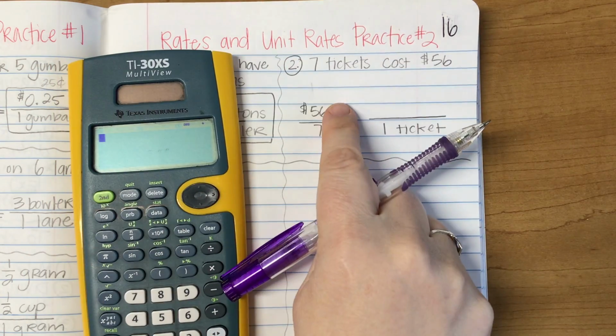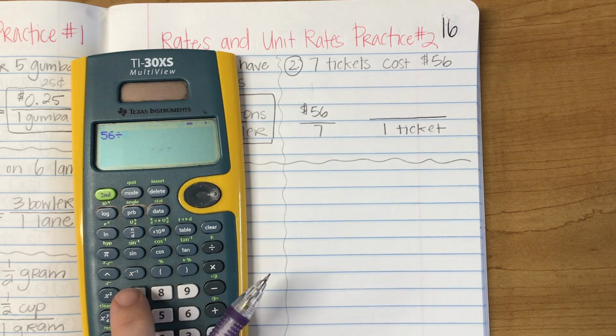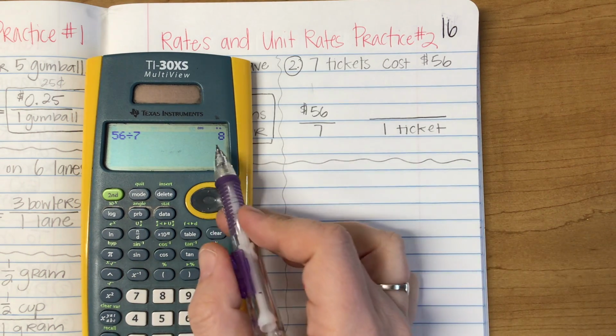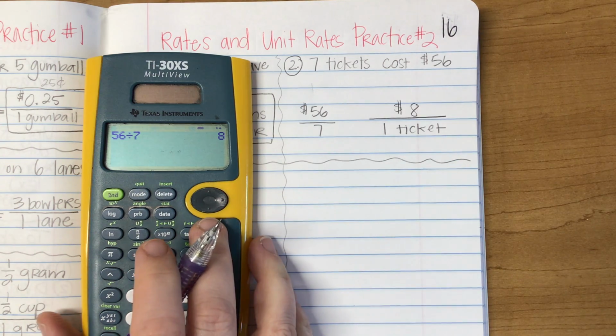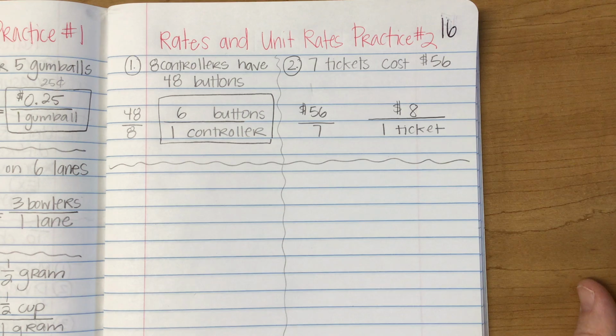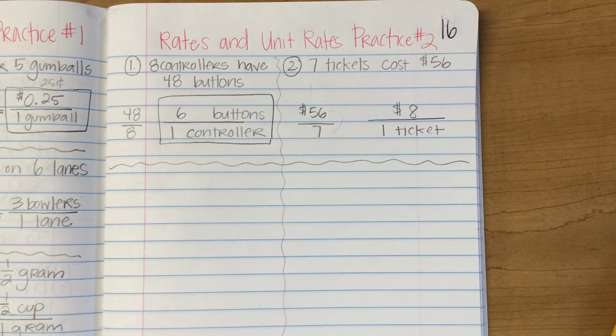Yeah, the numerator, which is 56, divided by the denominator, which is 7. And I get an answer of 8, which is $8 per ticket. $8 for 1 ticket. Because I did numerator divided by denominator.